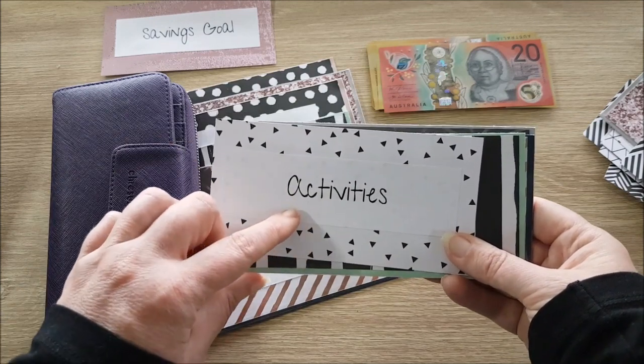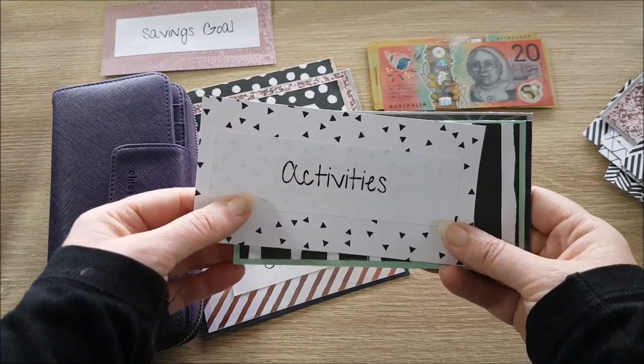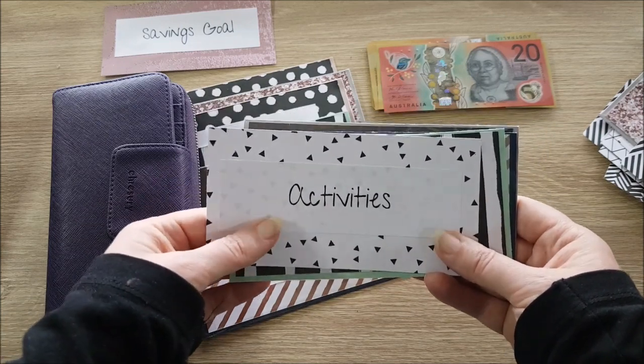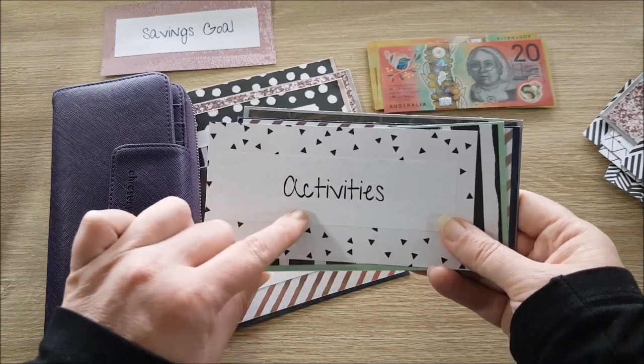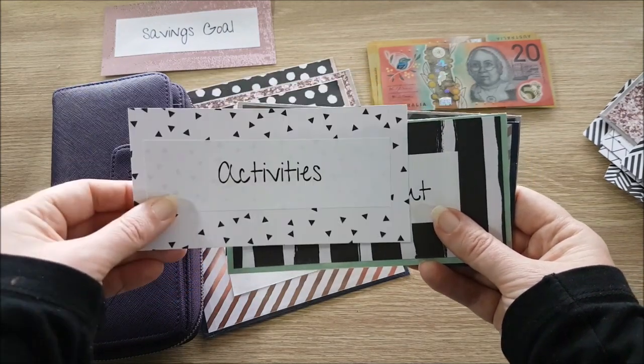These are primarily for our daughter who is homeschooled. This is not schooling costs, but these are other activities like music lessons and sports and things like that. But at the moment we have a little bit in that account, and I don't need to add any more to it. So that's not happening this month.